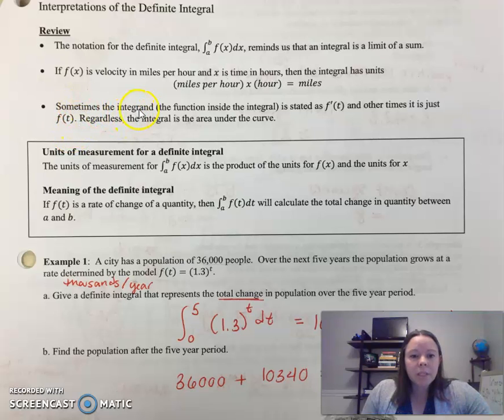Sometimes the integrand, the function inside the integral, is stated as f prime of t, and other times it's just f of t. Regardless, the integral is the area under the curve. And I've said this multiple times throughout the last couple of videos: don't get caught up with this having to have the tick mark there. It doesn't necessarily have to be a derivative. This could be a second derivative. You don't know what's going on. You're just trusting that this is the function. You're finding the area under from a to b.